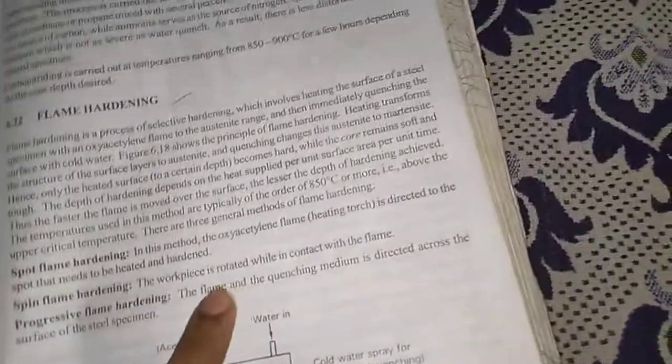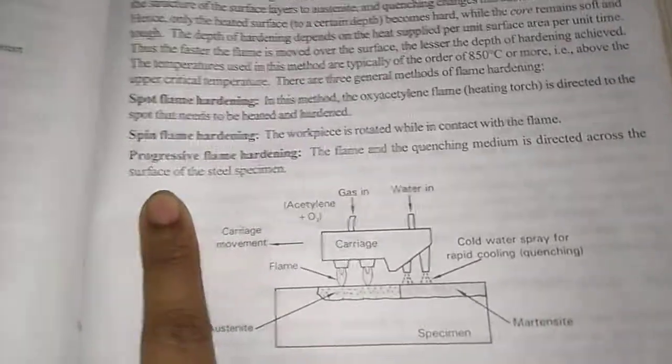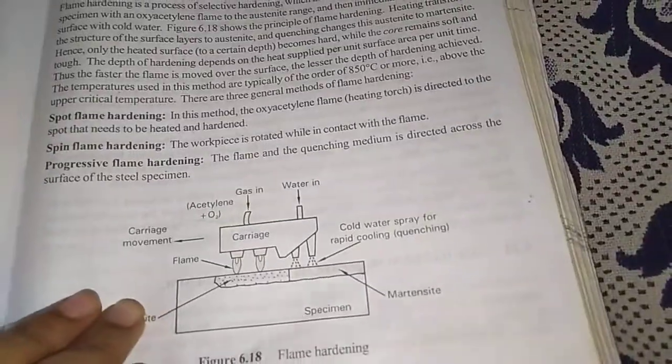Progressive flame hardening is where the flame as well as the quenching medium is directed across the surface of the steel specimen. It's something which looks like this. Alright, so this is flame hardening process.